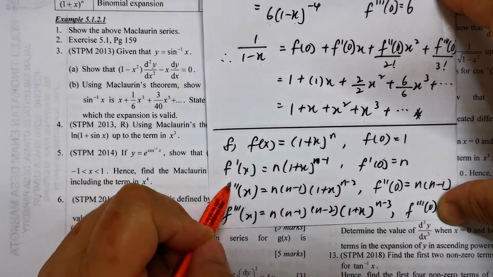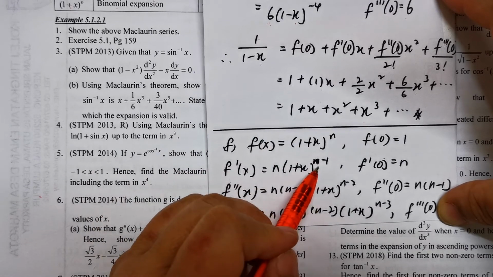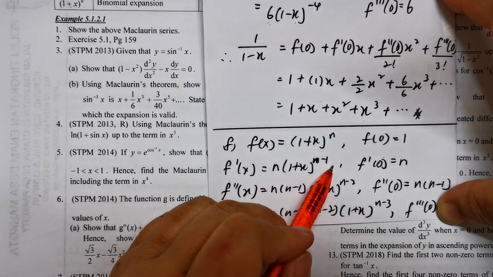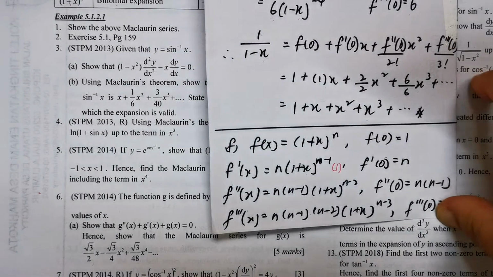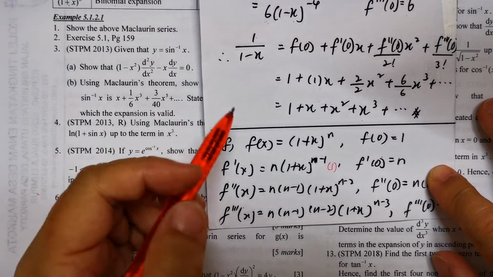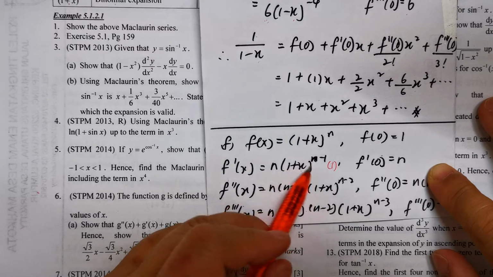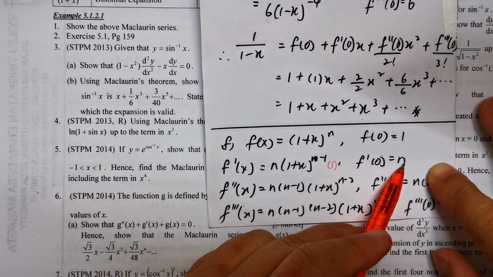So the first derivative, differentiate, very simple. Index in front. So index minus 1 becomes n minus 1. Multiply differentiate inside is positive 1, right? So I just don't write the positive. If you want to write also can. Then sub 0 in. So 1 to any power is still 1. So your f'(0) is n.